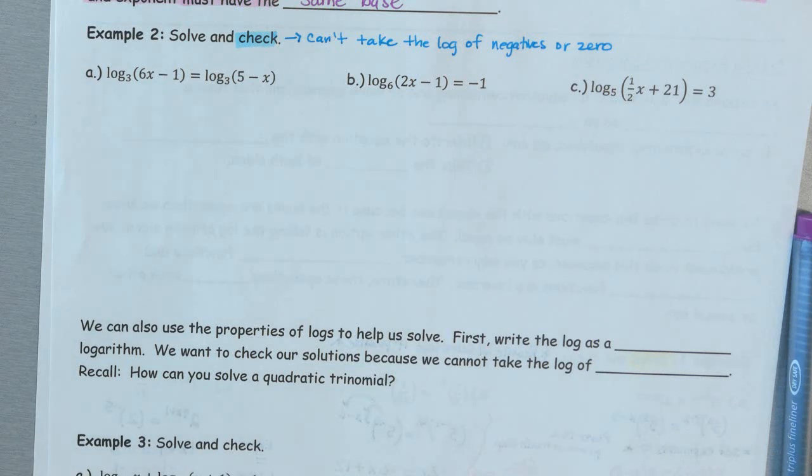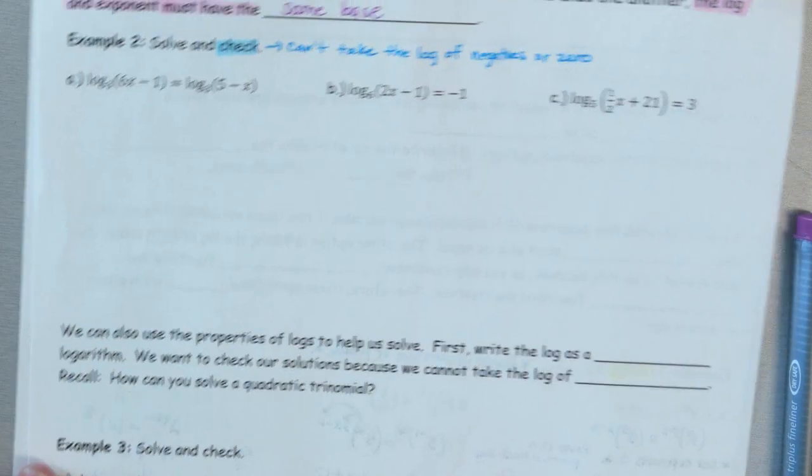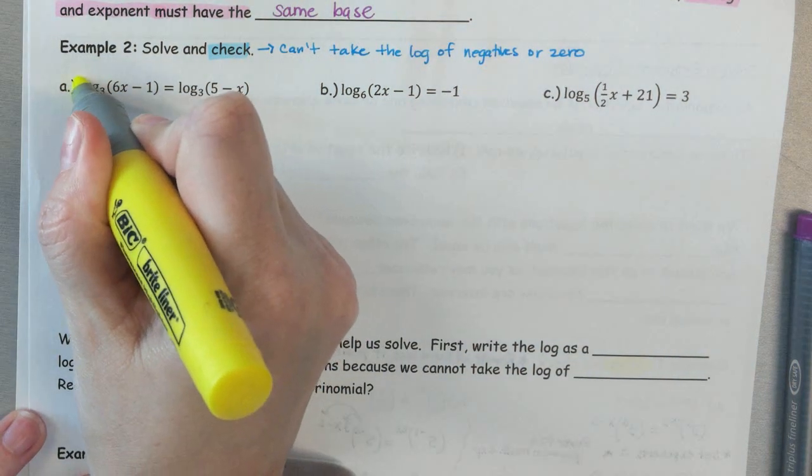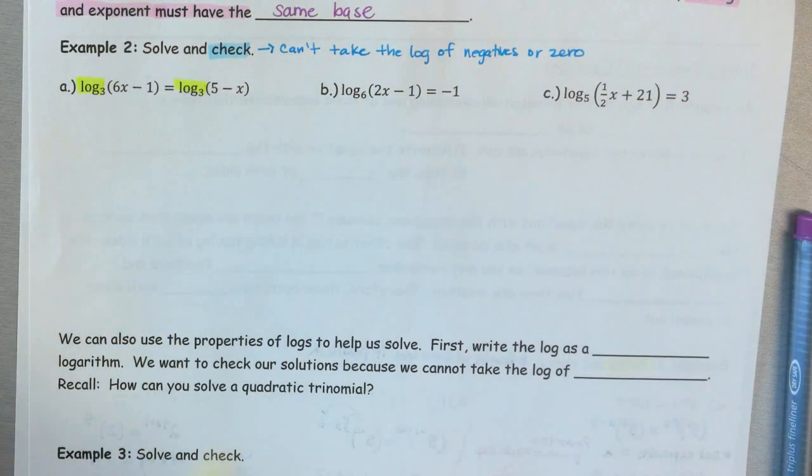All right, so for the first one, just like when we had exponential functions and the bases were the same, remember how we could set the exponents equal? The same thing happens if you have the same log. See how both of these are log base 3?